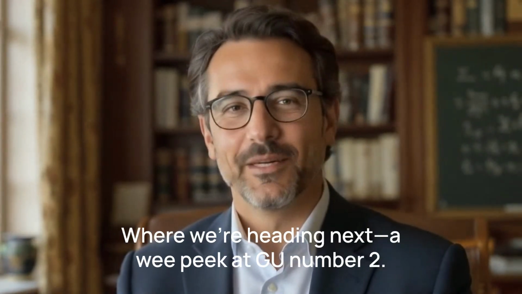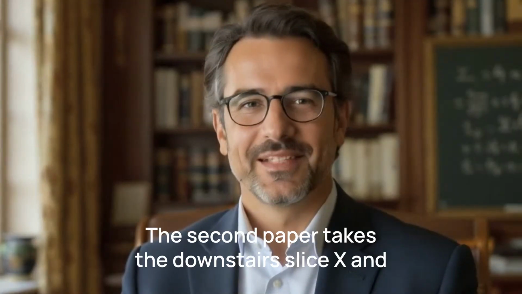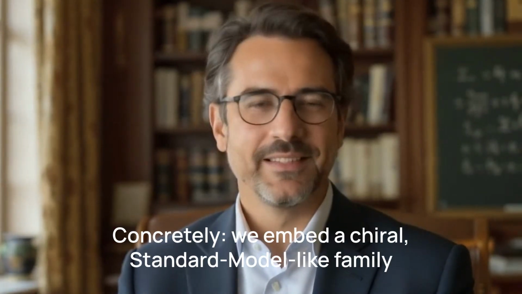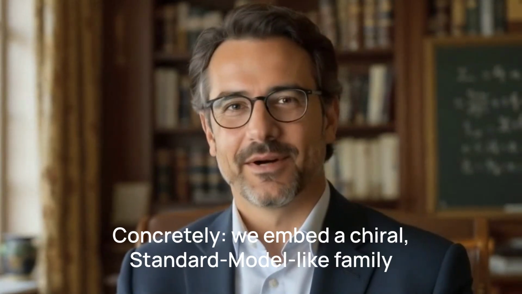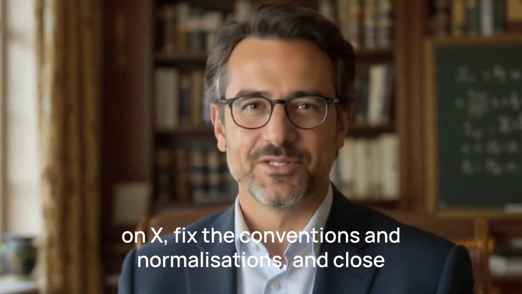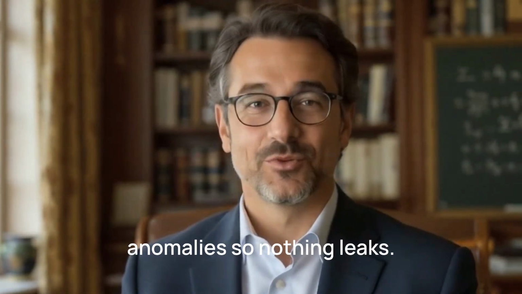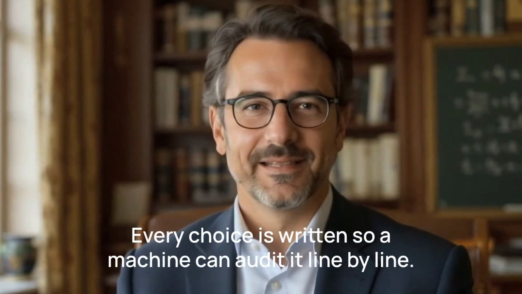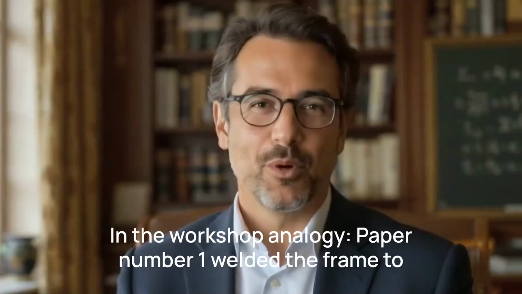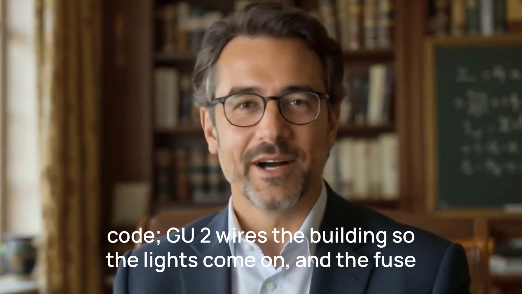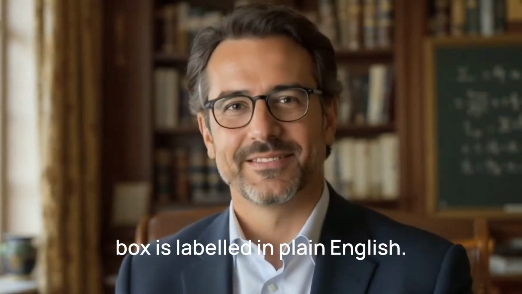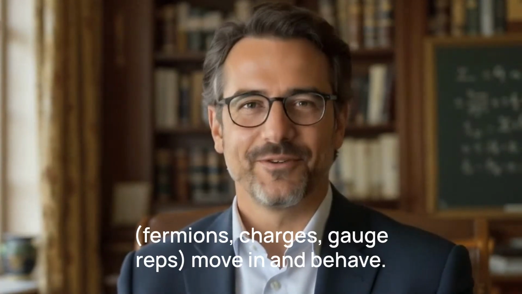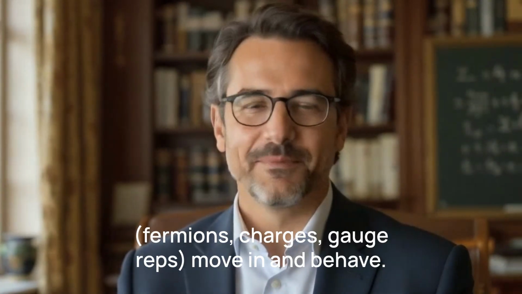Where we're heading next, a wee peek at GU number 2. The second paper takes the downstairs slice X and puts matter on it properly. Concretely, we embed a chiral, standard model-like family on X, fix the conventions and normalizations, and close anomalies so nothing leaks. Every choice is written so a machine can audit it line by line. In the workshop analogy, paper number 1 welded the frame to code, GU2 wires the building so the lights come on, and the fuse box is labeled in plain English. Same upstairs-downstairs story, just now the occupants, fermions, charges, gauge reps, move in and behave.